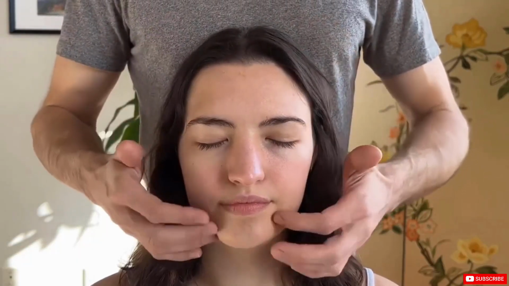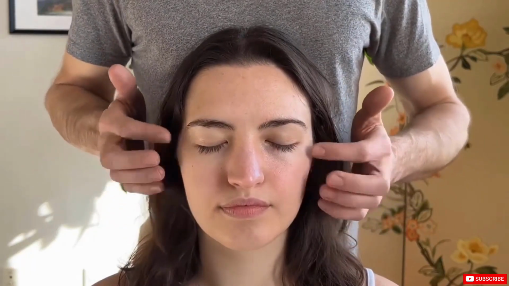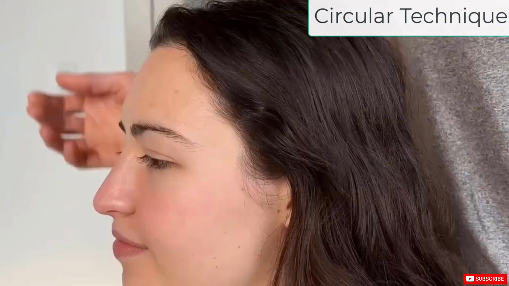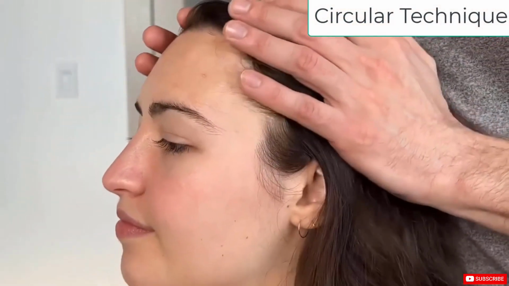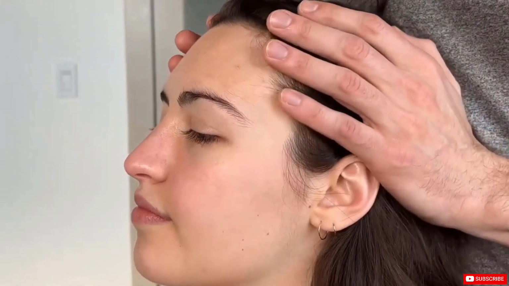I always like to finish by going on the jaw and stopping at the top of the jawline. Another very grounding and relaxing technique is to do some circular kneading on the temples. This is good for anyone who has tension headaches as well.